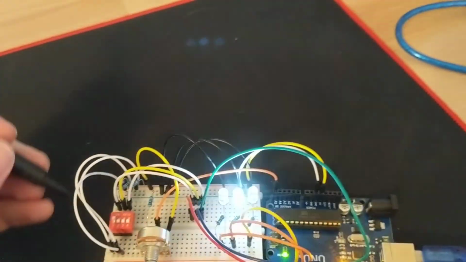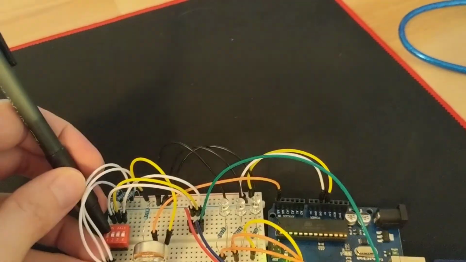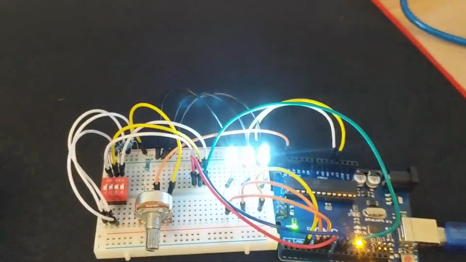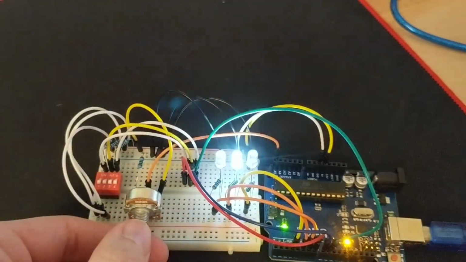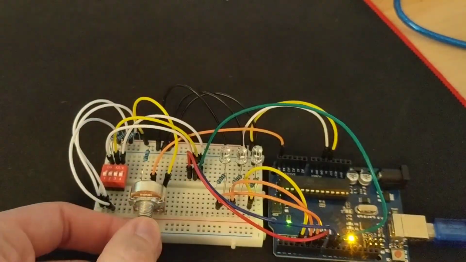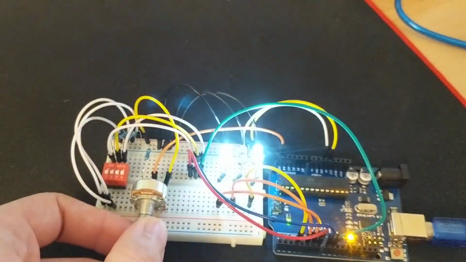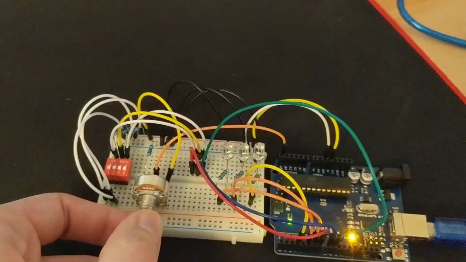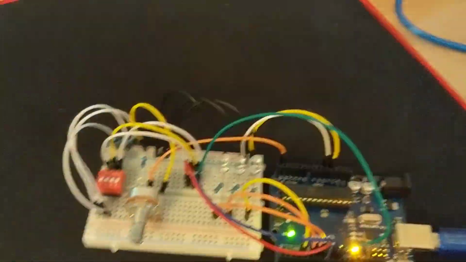And in the final state, all switches are open, and all 3 LEDs flash at the same rate. 2 times per second, 3 times per second, and 4 times per second.